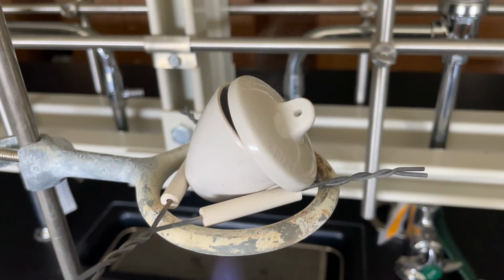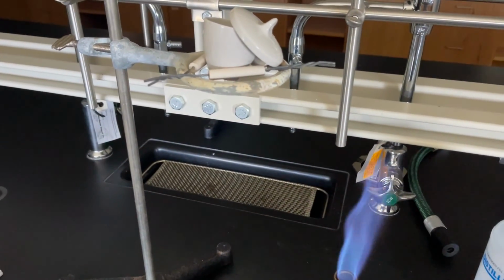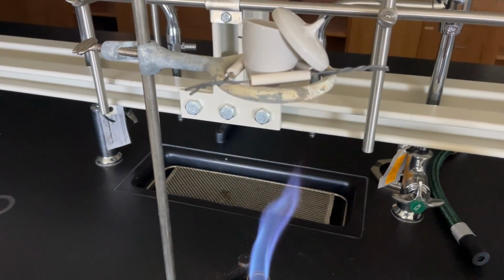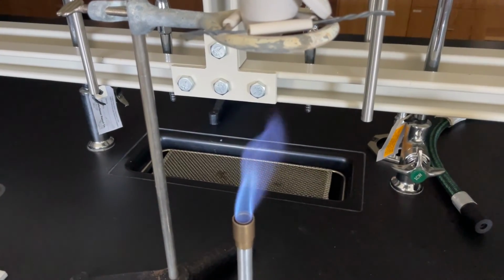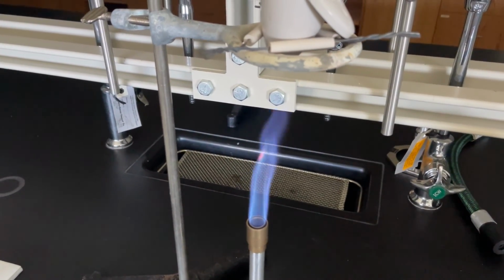But we're going to continue to heat this for about 15 to 20 minutes again, just to make sure that we have all of our water out of our sample before we get the final weighing for the salt and crucible.